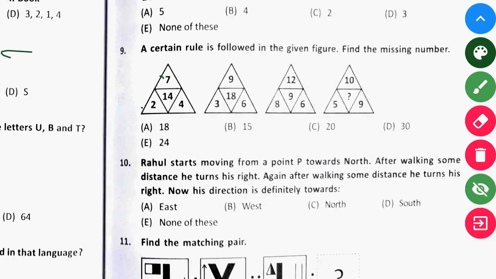Now 7 minus 2, 5. 5 times 4, 20. Again, this is not a pattern. Now think oppositely. 7 multiplied by 4, 7 fours are 28. Okay. And if we divide this 28 by these 2, we get answer 14.